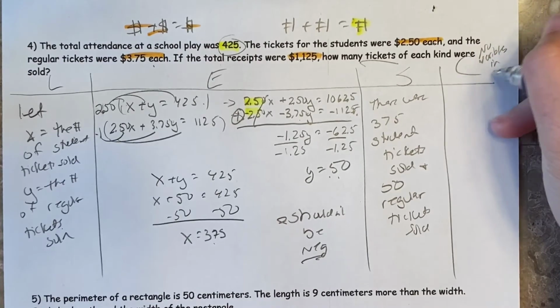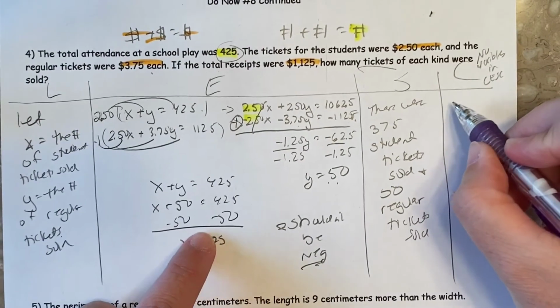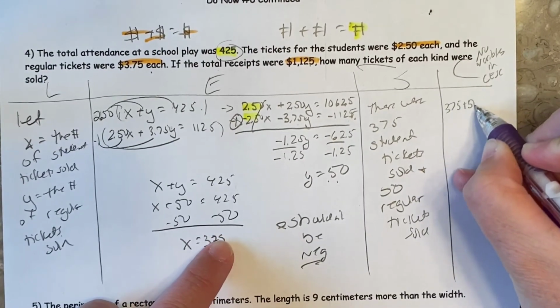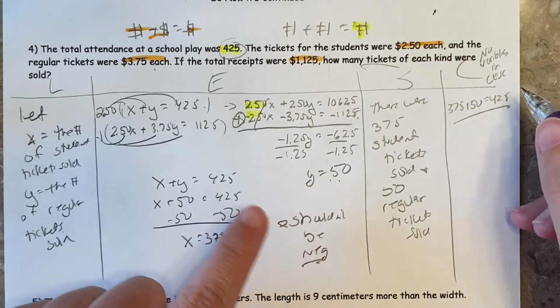All right, so most important for this, make sure no variables. Okay, no variables allowed in the check ever. So we're going to check the total amount. So we're going to check 375 and 50. That's going to give us 425, and then we're going to check the dollar amount.